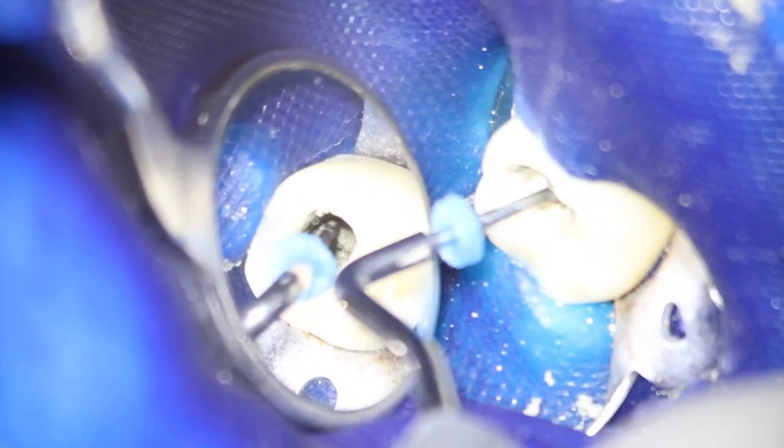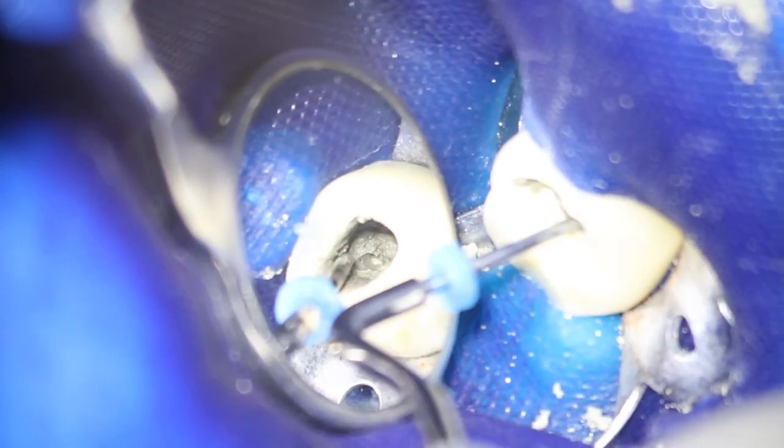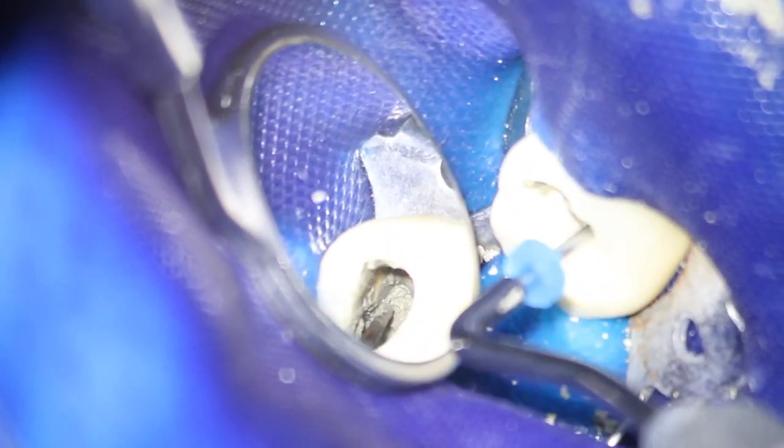In this way you are sure that every corner of the canal is filled with MTA properly. Now you can see how fluid the MTA becomes when you apply the ultrasound energy of your scaler.